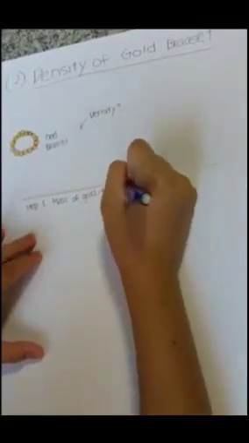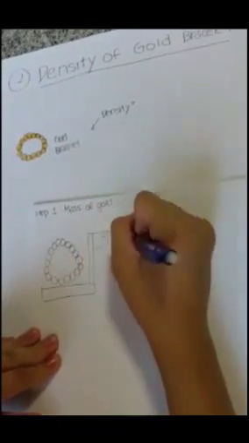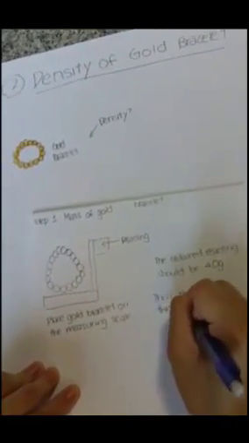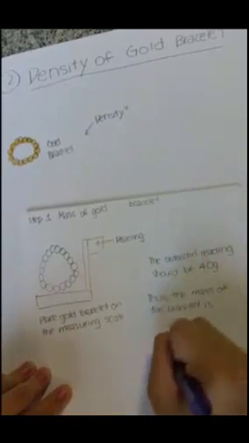Next, we need to find the density of the gold bracelet. We place the bracelet onto a measuring scale and read the stated reading to get the bracelet's mass. The bracelet weighs 40 grams.